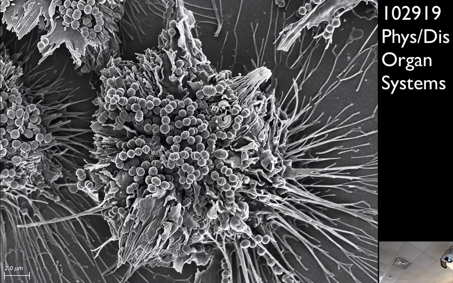Yeah, large eater, big eater. It's the big eating machine of the cellular world, because it's just gonna take out some bacteria.